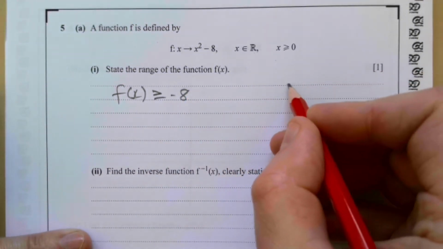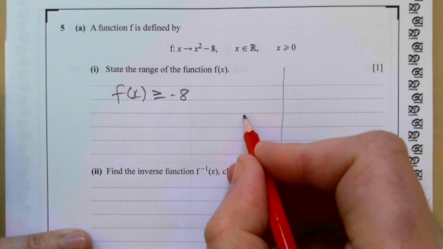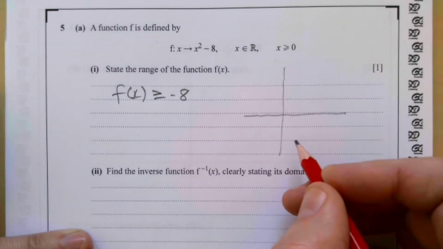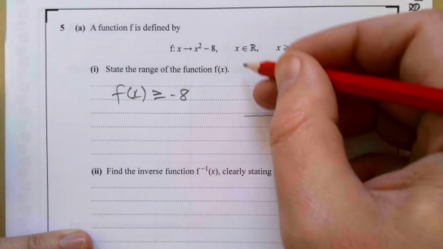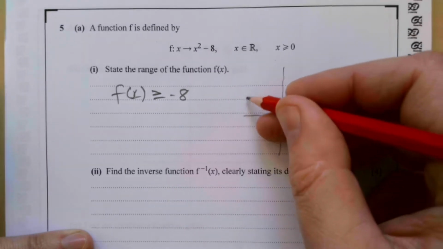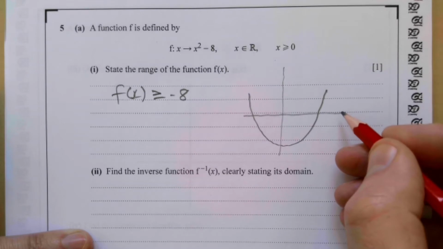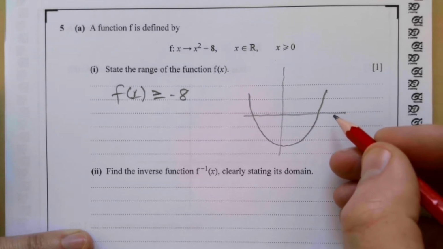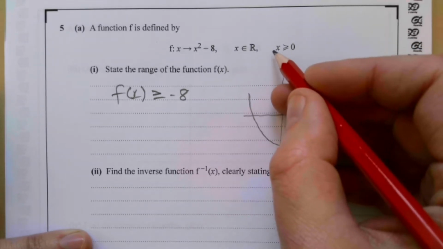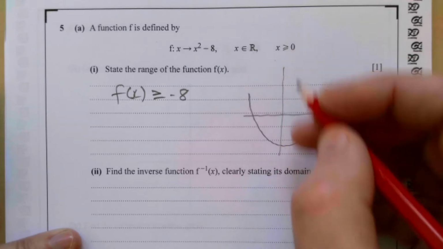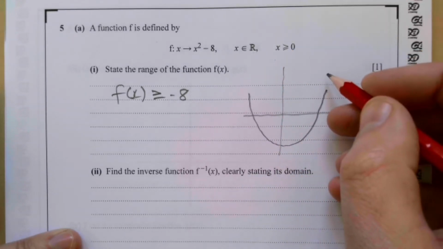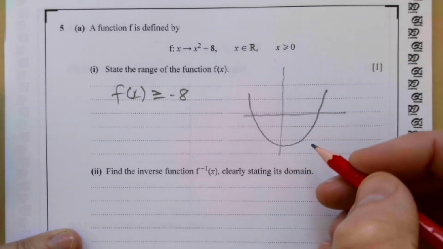The other way, if you wished, is you could do a wee graph. So x squared minus 8, I hope that we know that's just a quadratic curve crossing then at minus 8. So the numbers you're putting in are x greater than or equal to 0. So what numbers can you get out? It's going to make anything then bigger than or equal to minus 8.